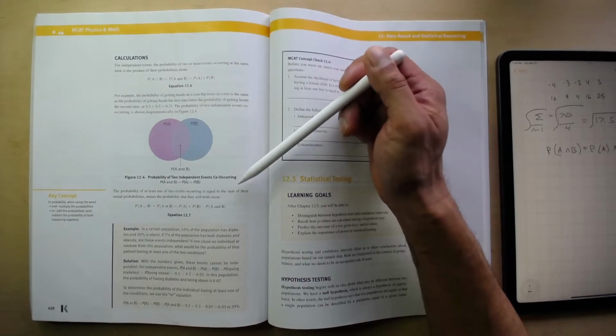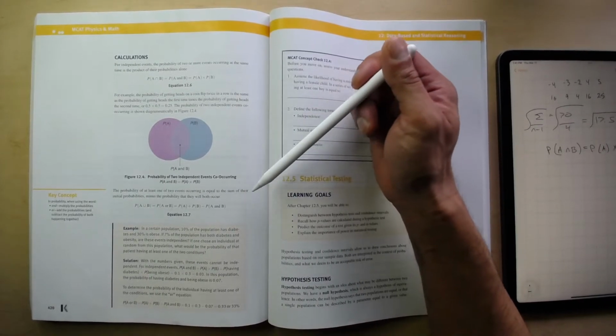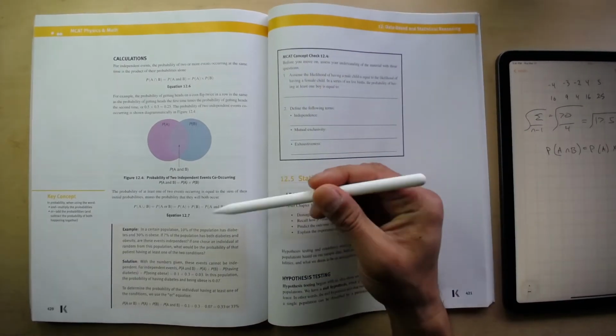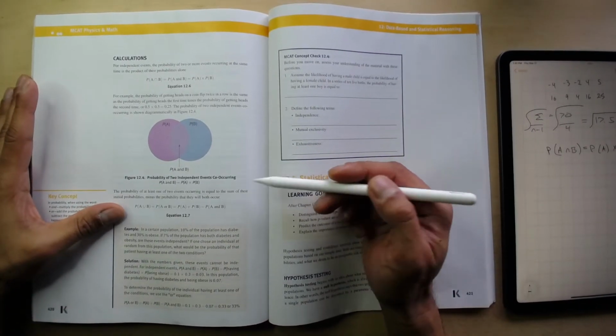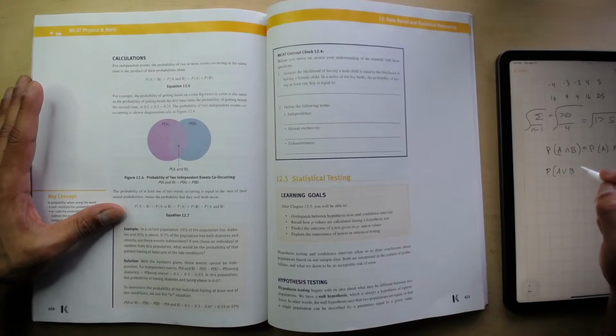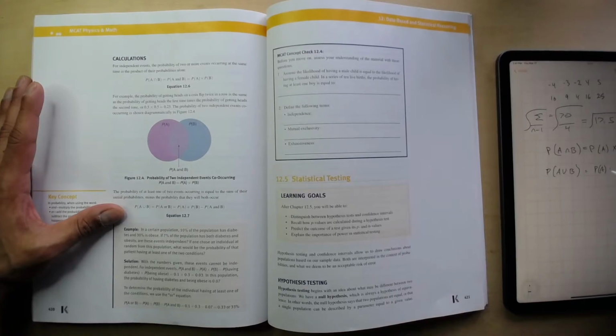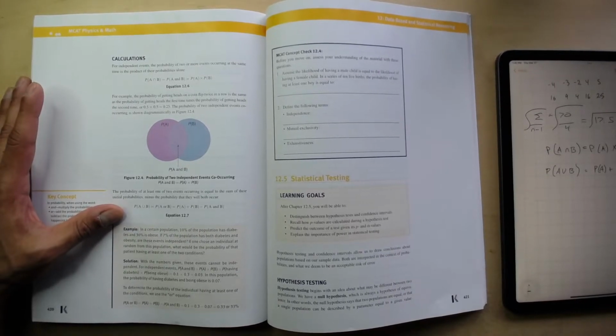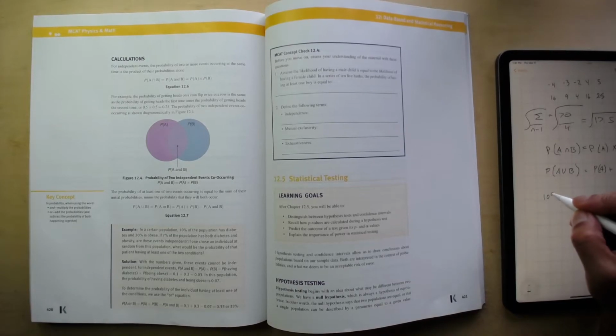The probability of at least one of two events occurring is equal to the sum of their initial probabilities minus the probability that they will both occur. So the probability that either A or B will happen is the probability of A plus the probability of B minus the probability of A and B. In certain populations, 10% of the population has diabetes.